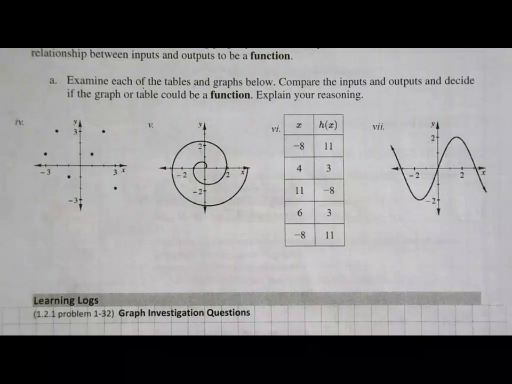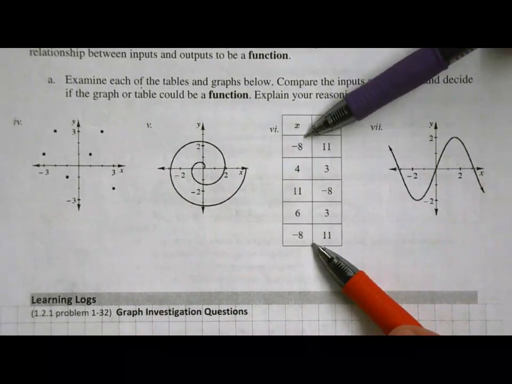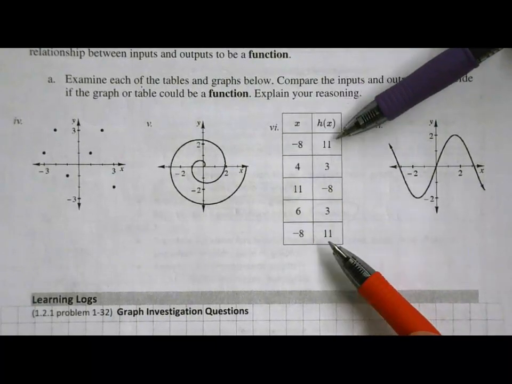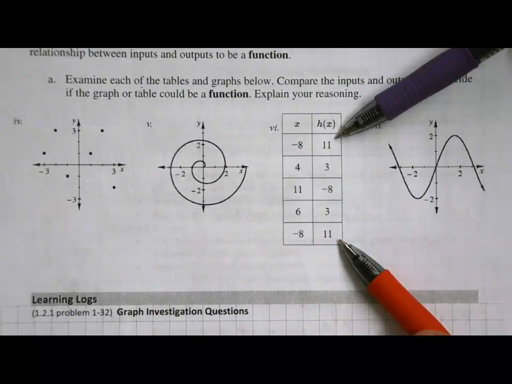Are you seeing the -8 and the -8 here? Now, is it breaking the rule? Is the same input giving us different outputs? Nope. So this is okay. This is a function.